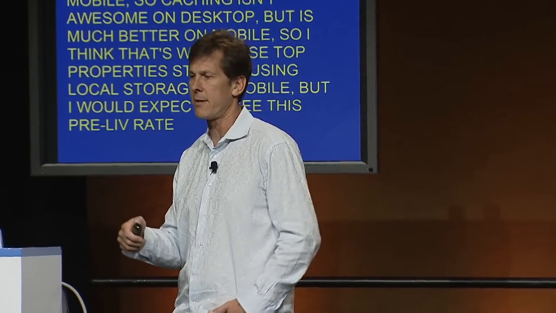Why is it maybe used more prevalently on mobile? The experience of not having something in the cache on mobile is worse because the network connection speed is so slow. Also, the cache is smaller on mobile. So caching isn't awesome on desktop, but it's much better on mobile. So I think that's why these top properties started using local storage on mobile, but I would expect to see this proliferate on desktop apps as well.